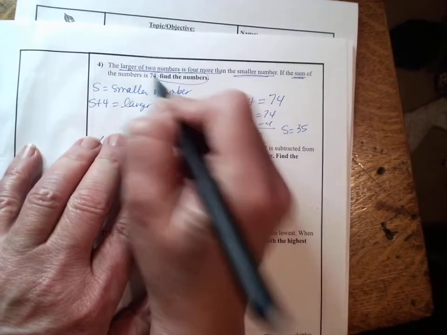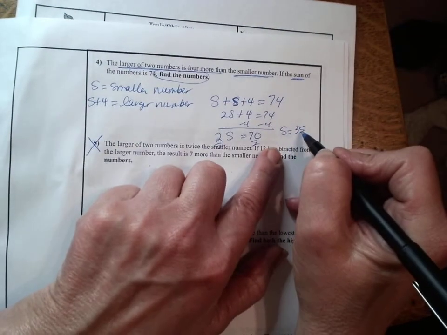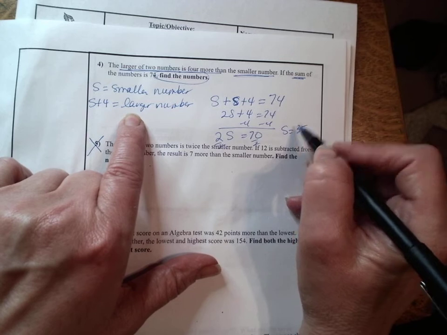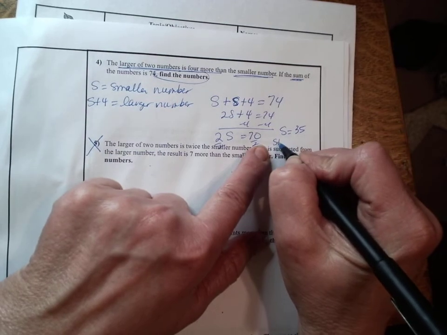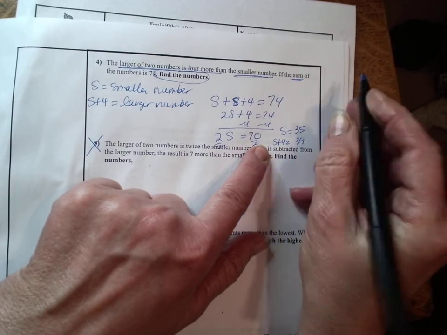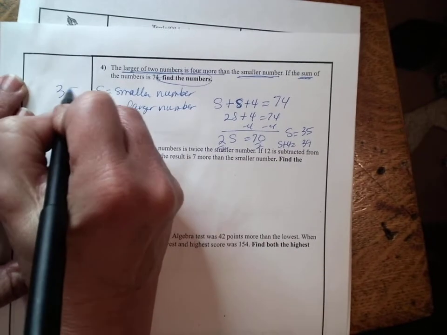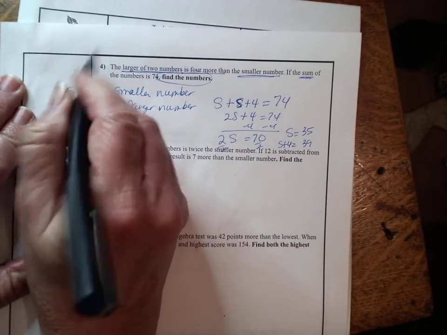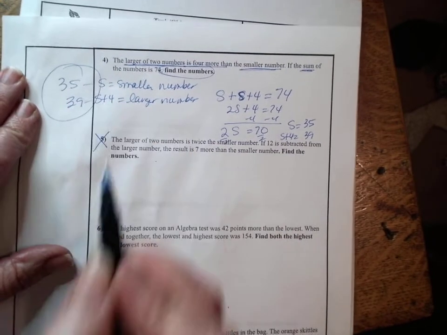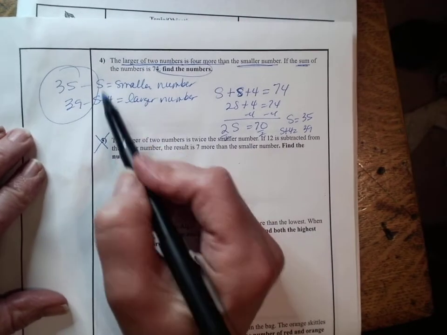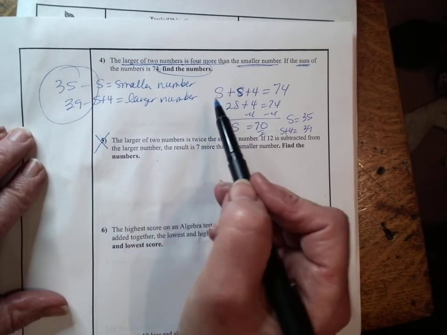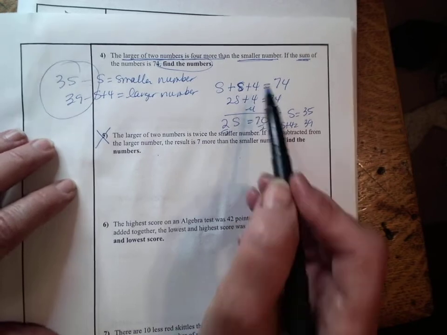But we want to find both numbers. So if S is 35, that's the smaller number. That means S plus 4 is going to be 39. So the smaller number is 35, and the larger number is 39. Okay, see how that happened? You don't want to use 2 different variables. That throws you off. You're not there yet. You actually can't do that yet.